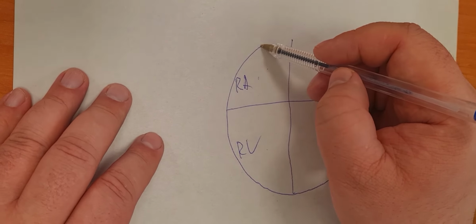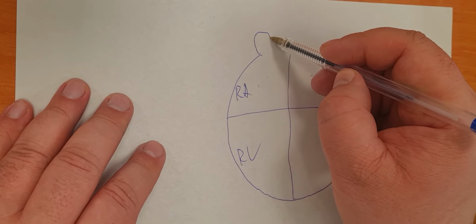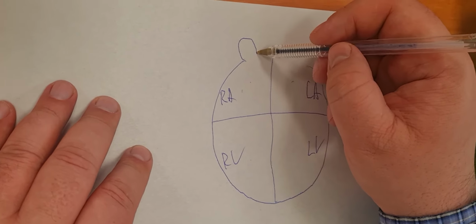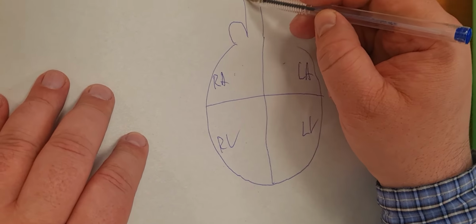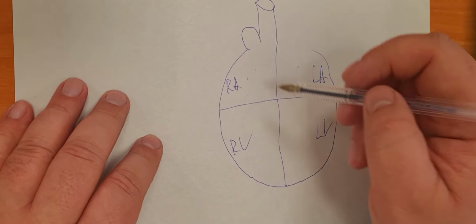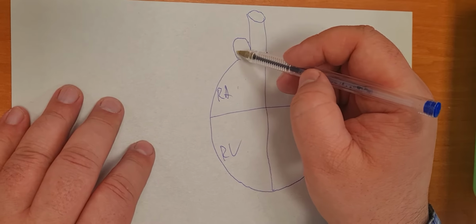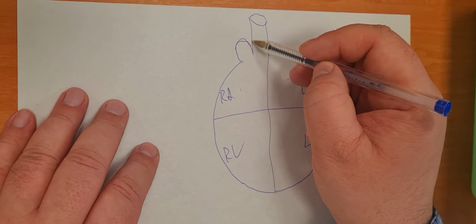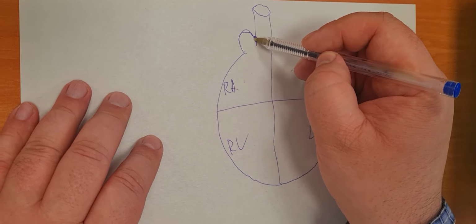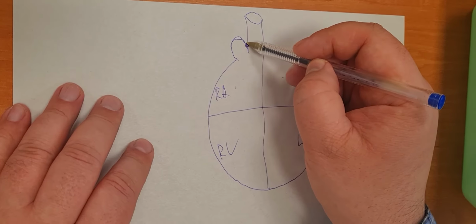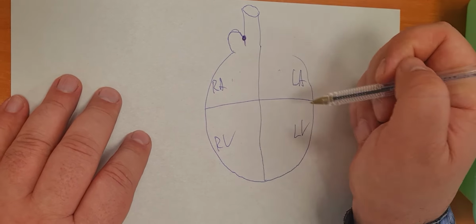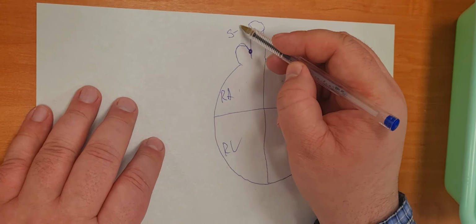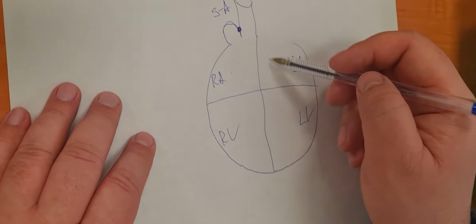In the right atrium we have the auricle, that is the right auricle, and that is the superior vena cava. And on the border between them, between the right auricle and the superior vena cava, in sulcus terminalis, we have the SA node, nodus sinuatrialis.